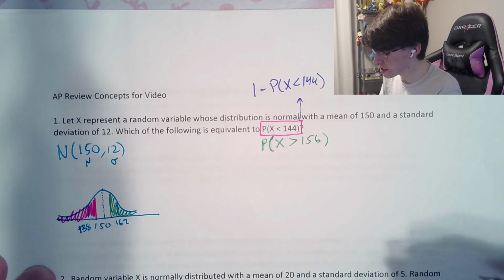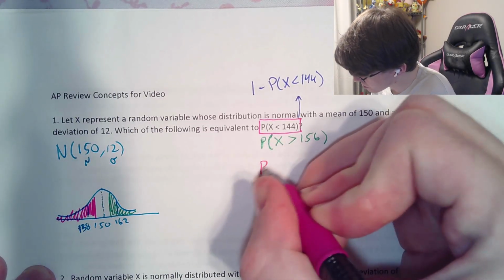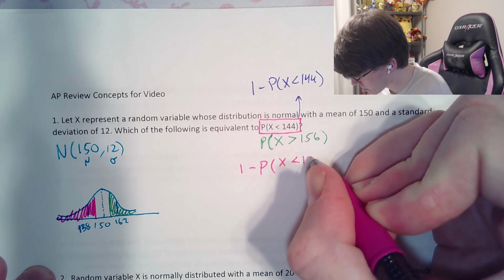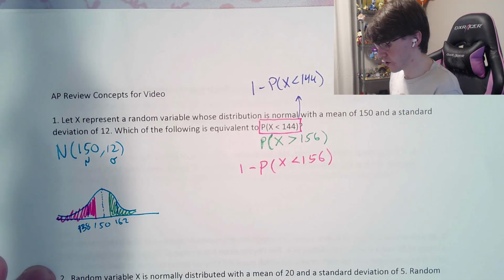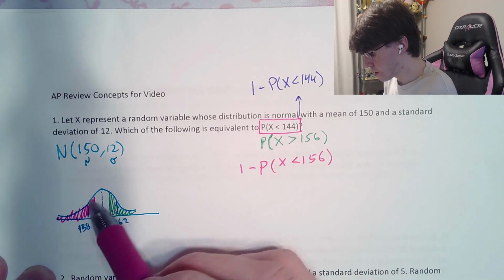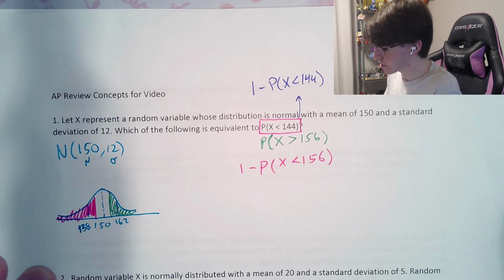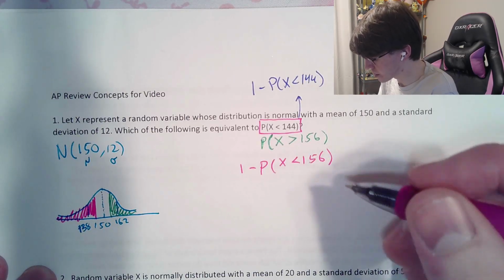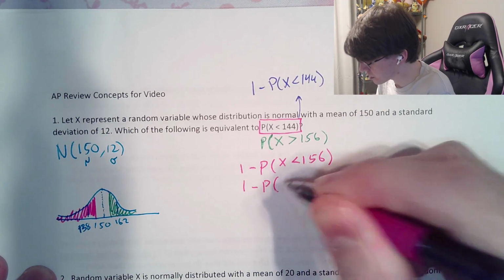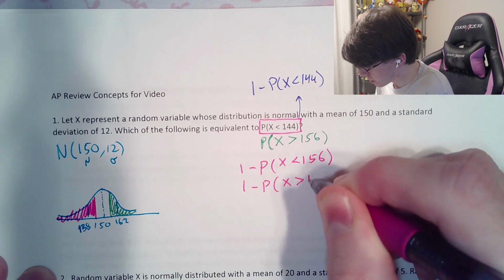But what about instead one that actually is equal? I'm going to do it in pink here. One that is equal would be 1 minus the probability of X being less than 156. So less than 156 would be right up to this point. We're saying all of this, but 1 minus it, so 1 minus it is what's left over. Likewise, I could also do another different 1 minus that would be exactly the same as this pink area, and that's going to be 1 minus the probability of X greater than 144.